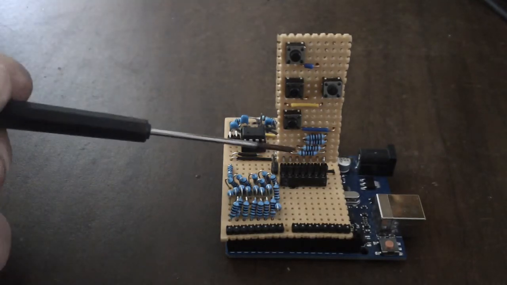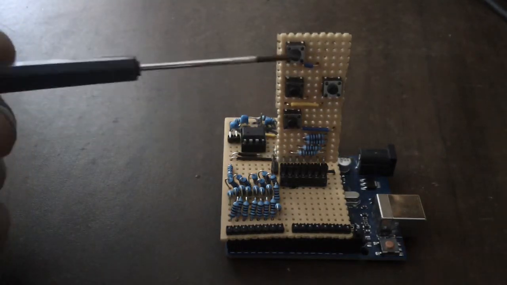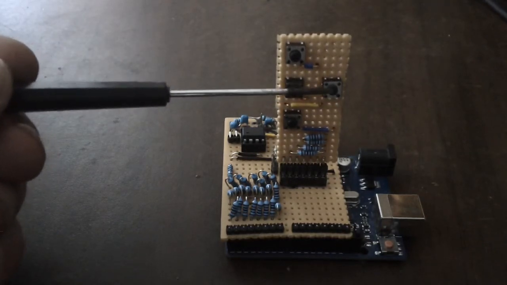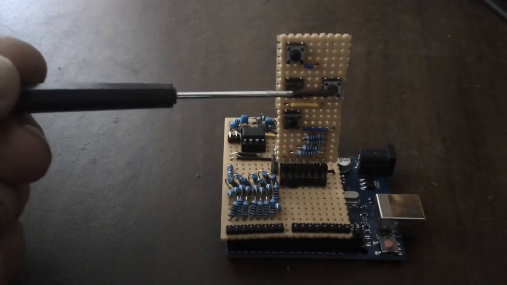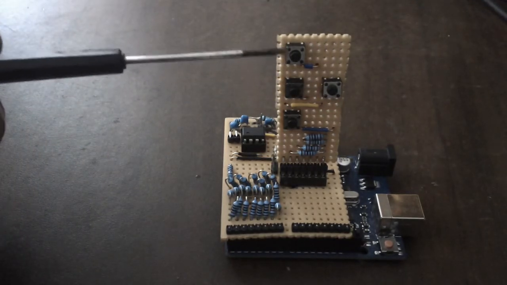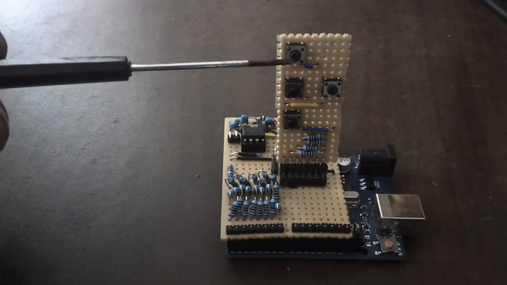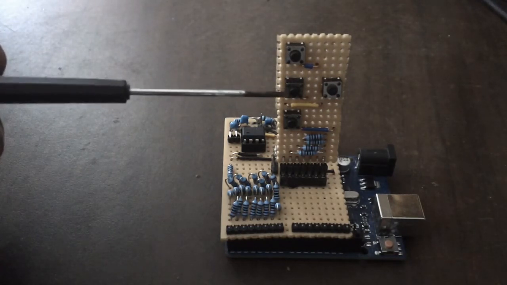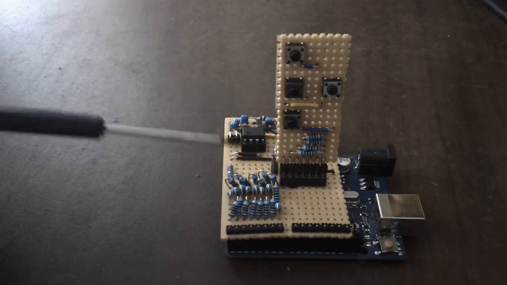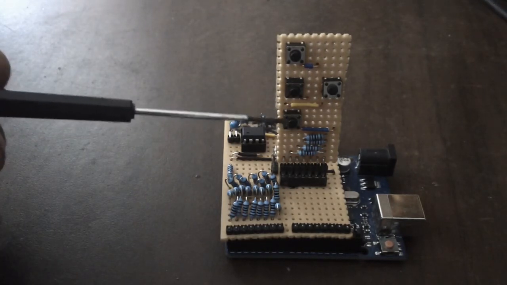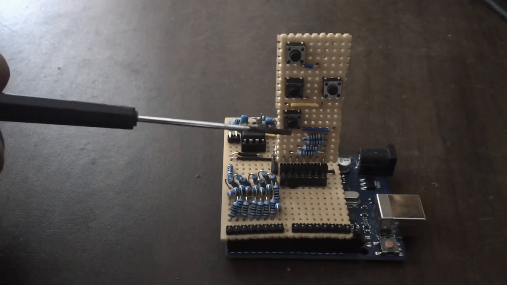Here's the input buttons. That one sets the mode or the type of waveform I'd like. That button there initiates the sweep. That button there makes the Arduino tell the DAC to go up in frequency, and the bottom one tells the Arduino to go down in frequency.